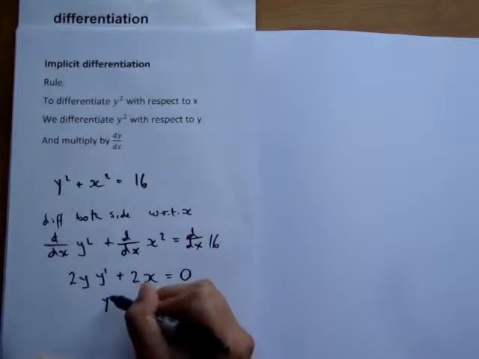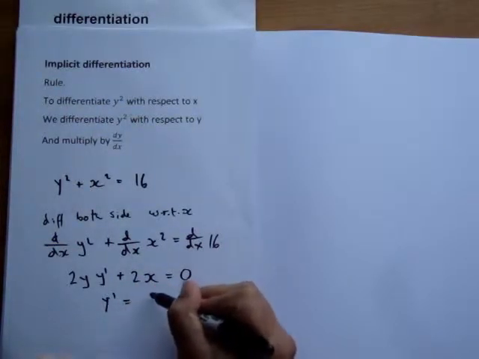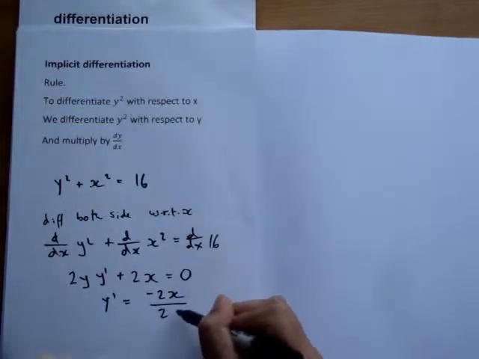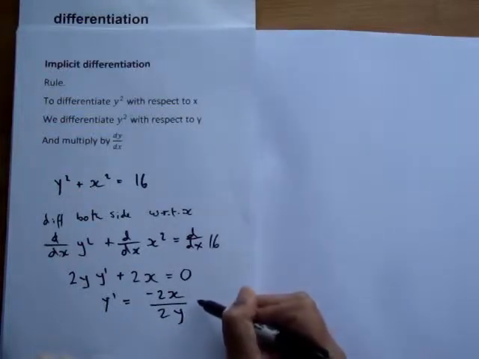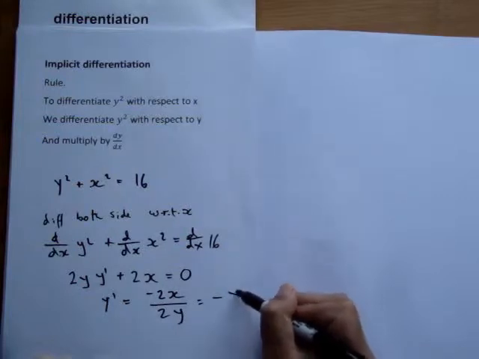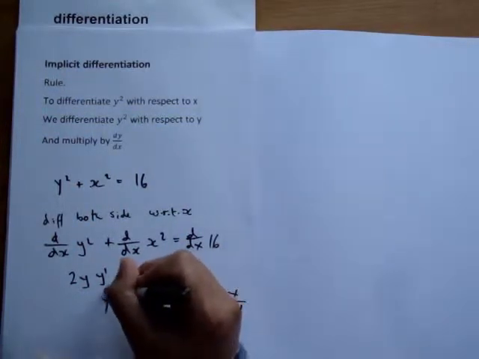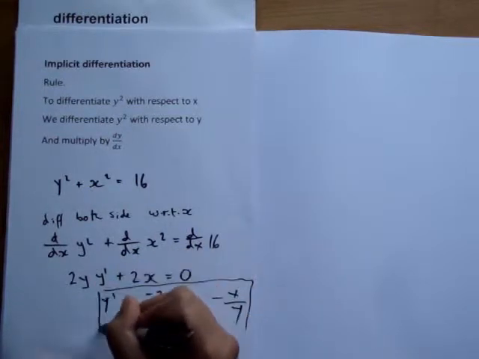So y prime becomes minus 2x over 2y, which is minus x over y. And that is your answer.